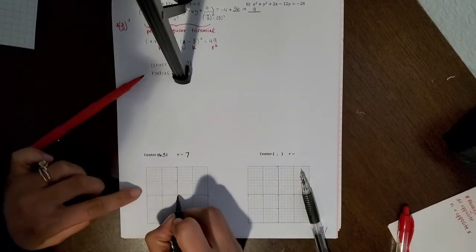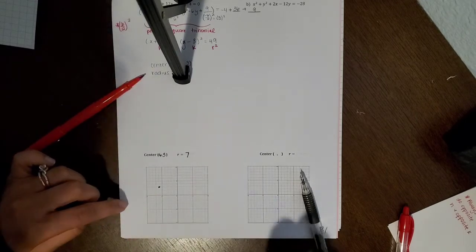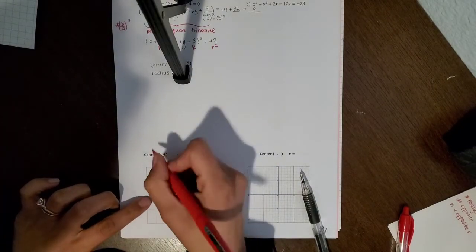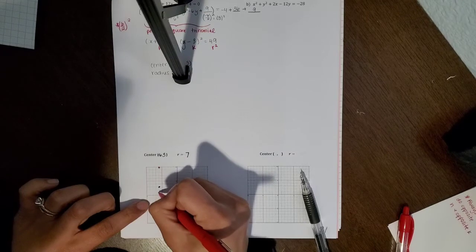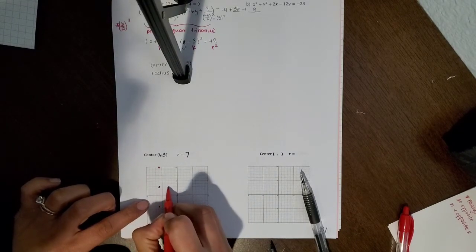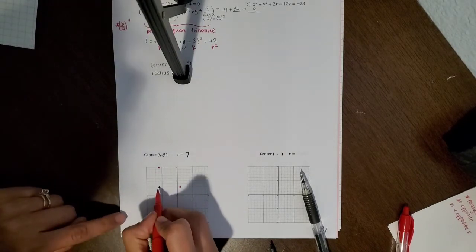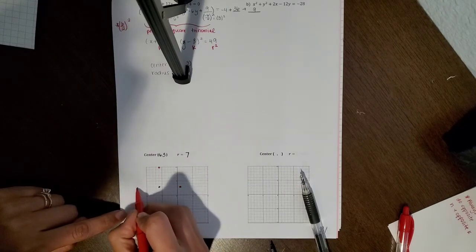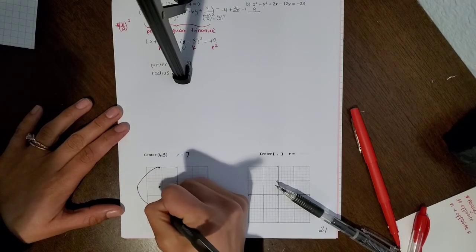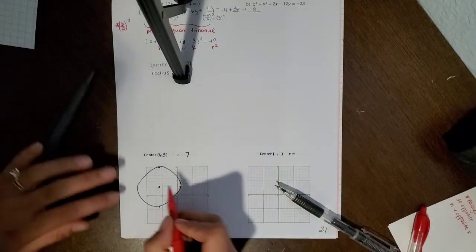So let's find our center at negative 6, positive 3. And then my radius is going to be 7 up. So if I'm at 3, go up. 1, 2, 3, 4, 5, 6, 7. 1, 2, 3, 4, 5, 6, 7. And it extends a little outside my graph, and that's okay. 1, 2, 3, 4, 5, 6, 7 over here. The only thing I have left to do is connect the dots. So there's my graph of that equation.